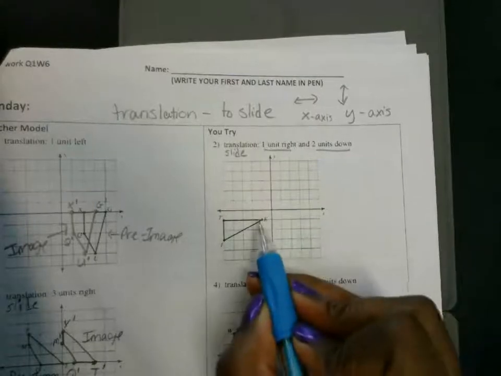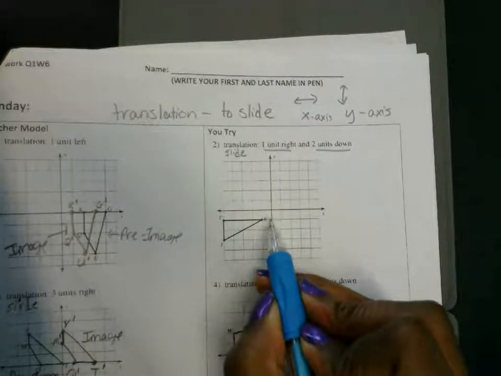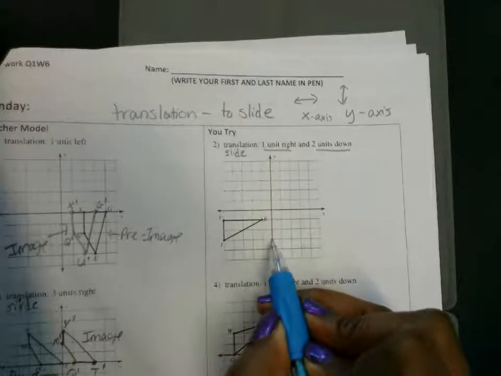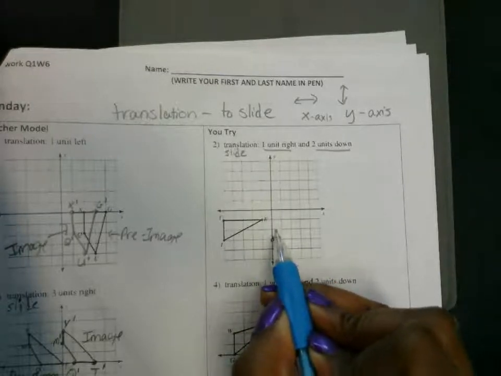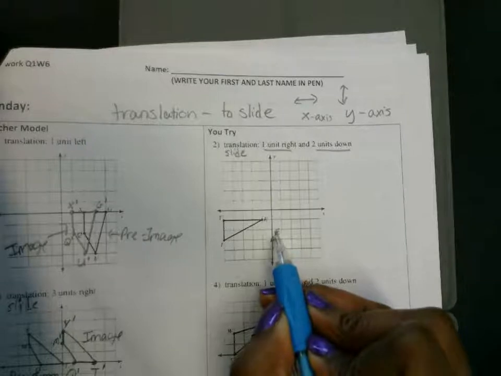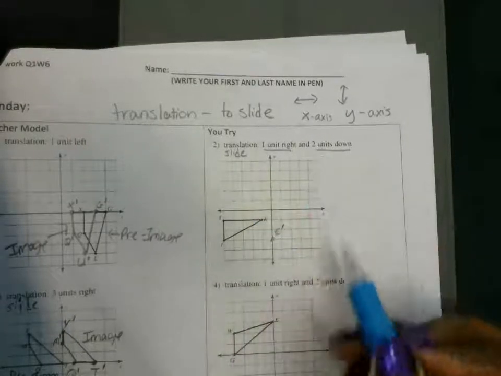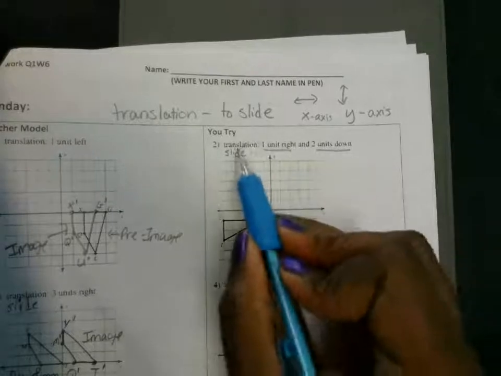So let's start over here. 1 unit to the right for E, 1 to the right, and then down 1, 2. This is my new location for E. E prime. Just 1 tick mark. You're doing 1 translation. Even though it's 2 steps, it's still 1 translation.